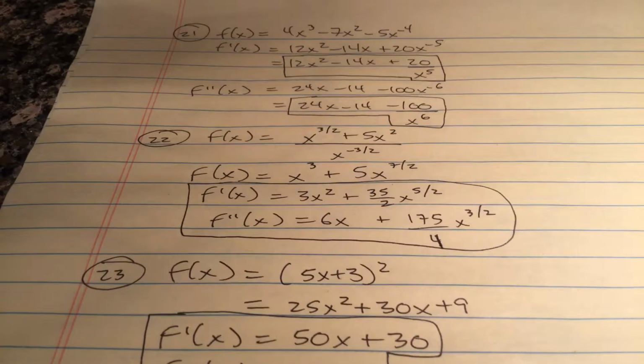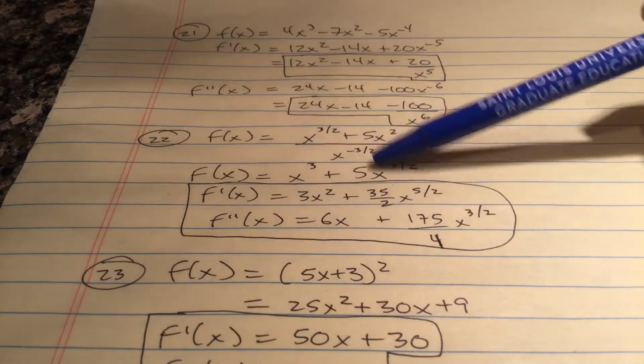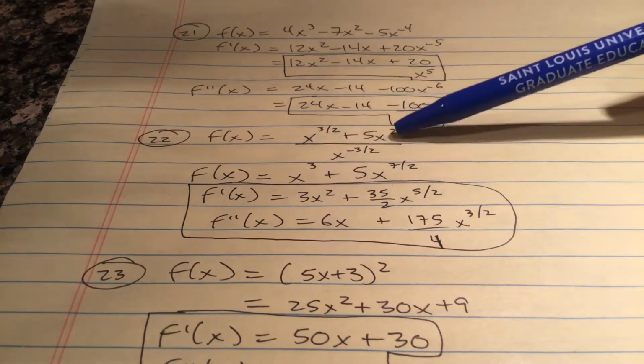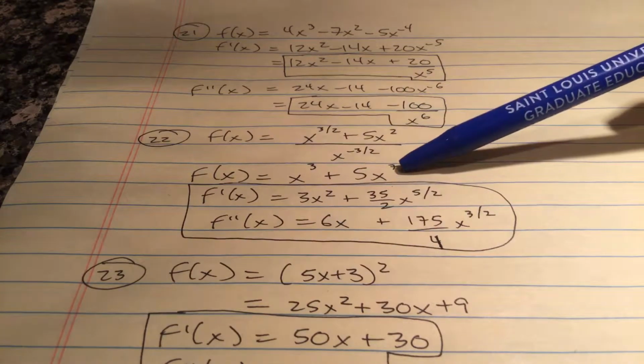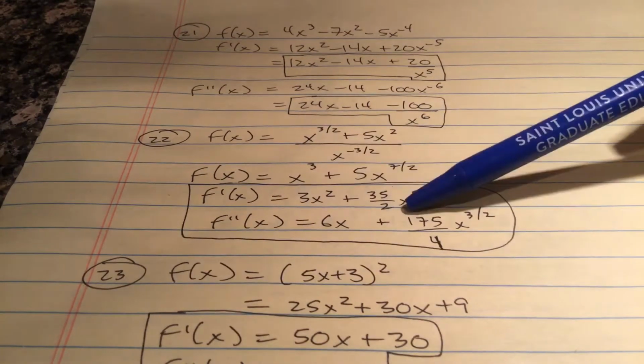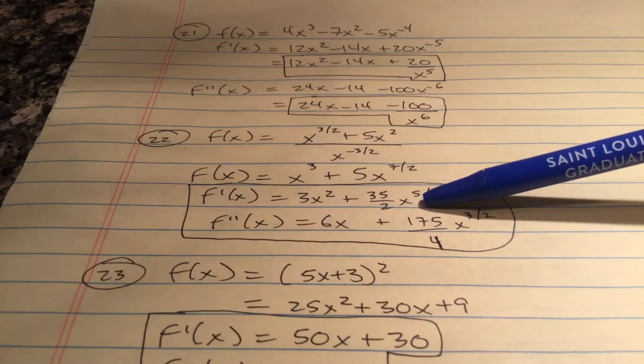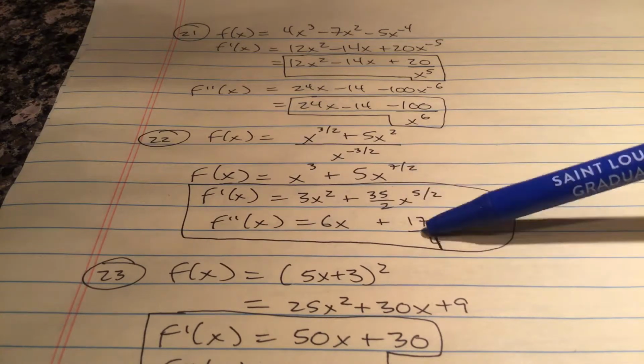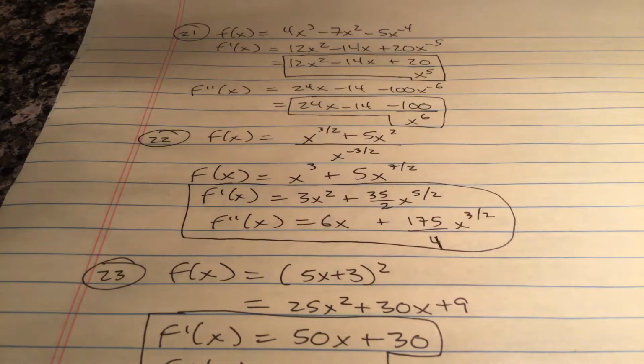22, I would not use the quotient rule. Instead, I would divide everything by x to the negative 3/2. 3/2 minus a negative 3/2 is 3. 2 minus a negative 3/2 is 7/2. Then take the derivative. All right. When you use the power rule for the second derivative, 5/2 times 35 over 2 is 175 over 4, 1 power less.